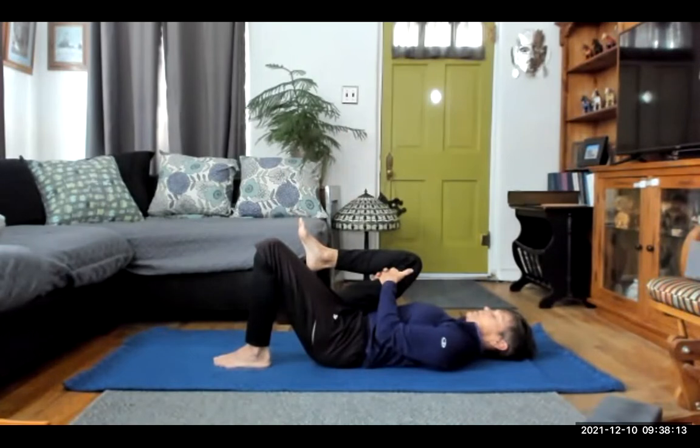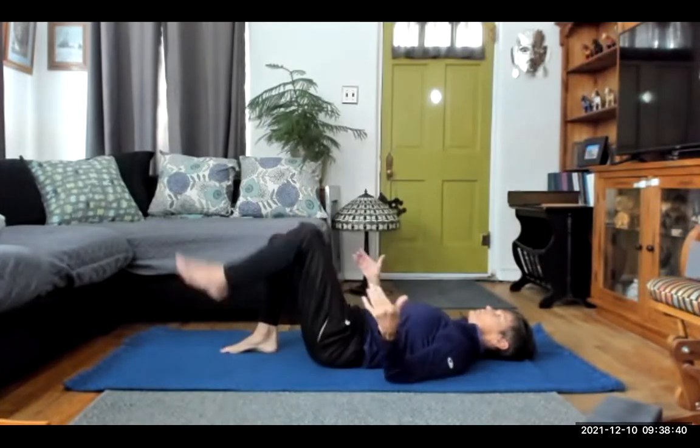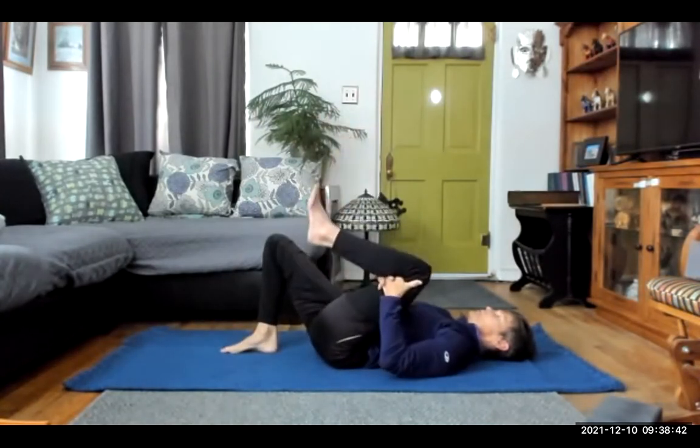Compressing the ascending colon. This is sometimes called the wind reliever pose. If you want to get your foot involved here, that's fine as well. But we're mainly going to look at how we can break up maybe some adhesion in the fascia around our hips and tummy area. So then take the right foot down to the floor and do the same thing with the left. Bring your left knee in.